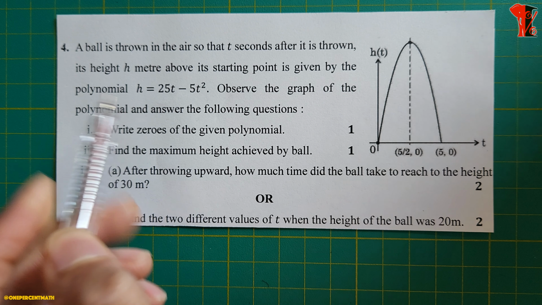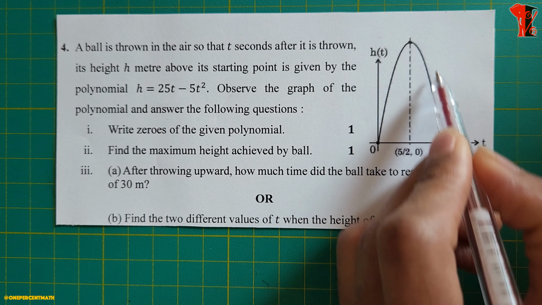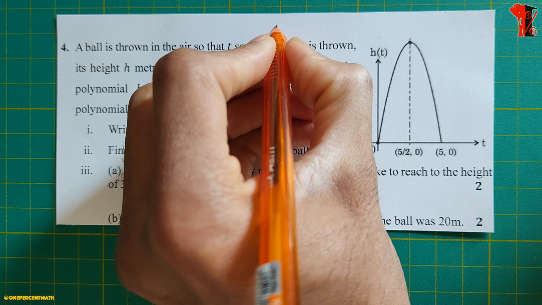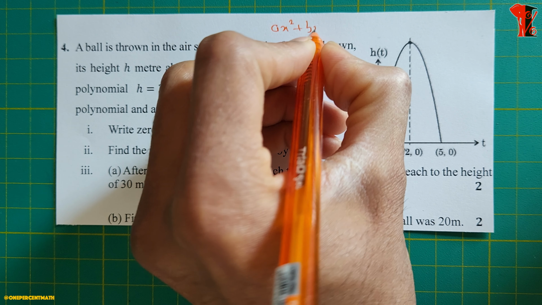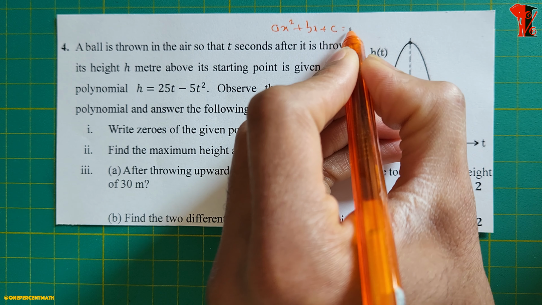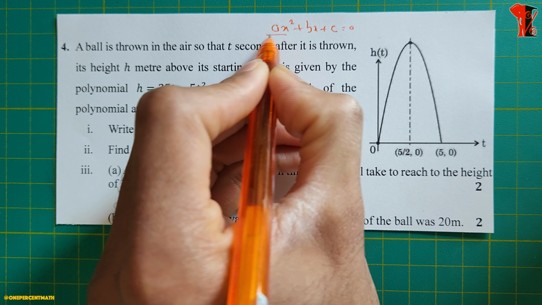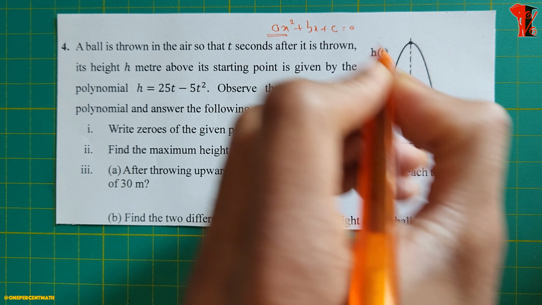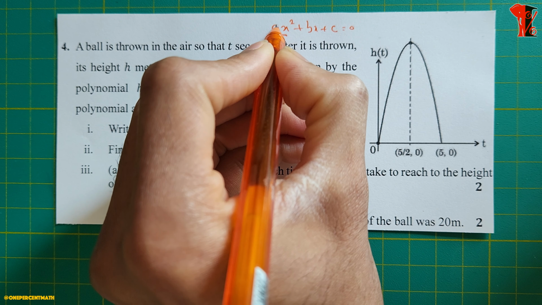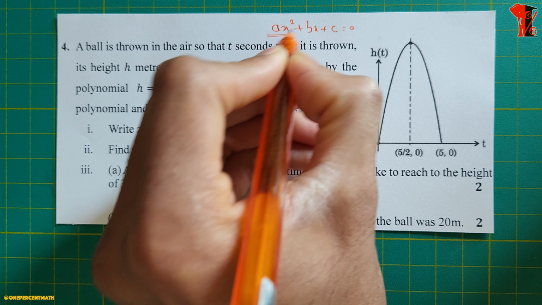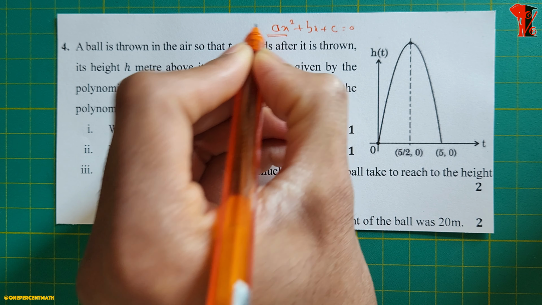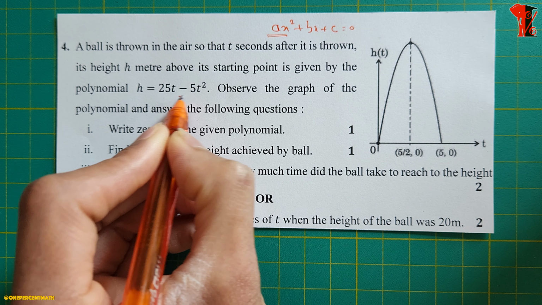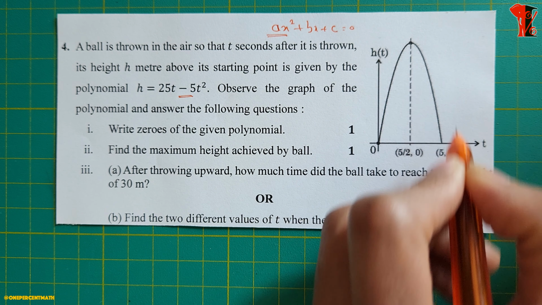So before starting with it, you just need to understand this is a parabola, which is a downward parabola. The standard form already we know, that is ax² + bx + c = 0. When the sign of the x² coefficient is positive, the parabola is upwards. Now here the parabola is downwards, so the sign of the x² term is negative. So here you can see -5t², the sign of a is negative. Therefore the parabola is downwards.